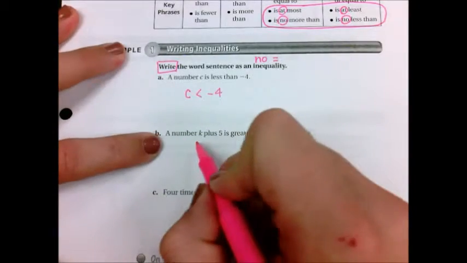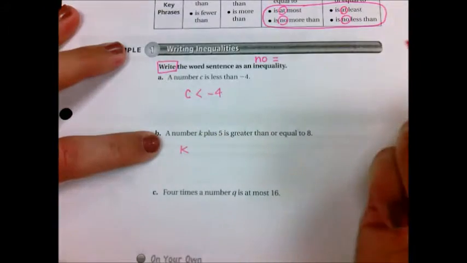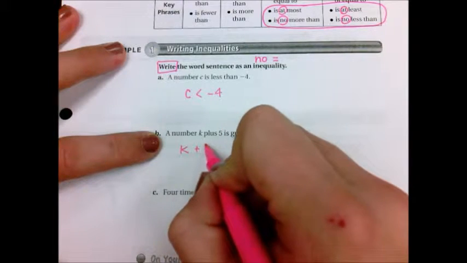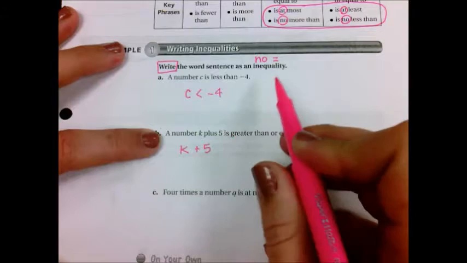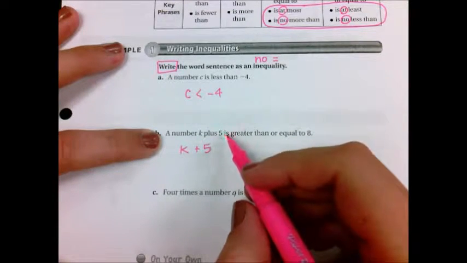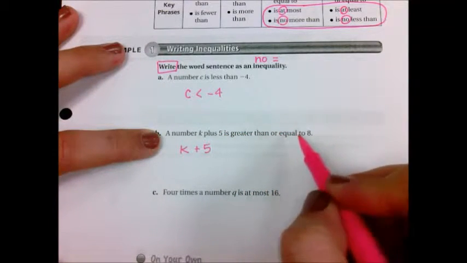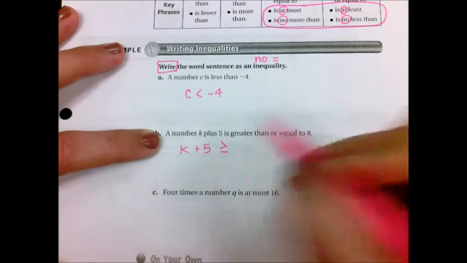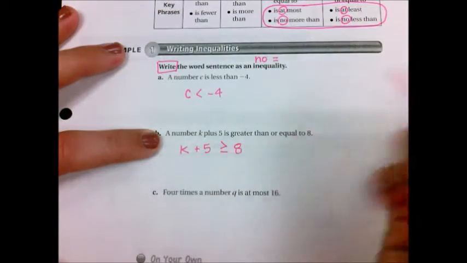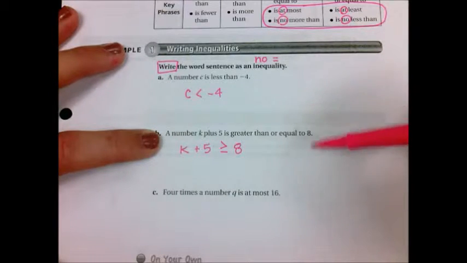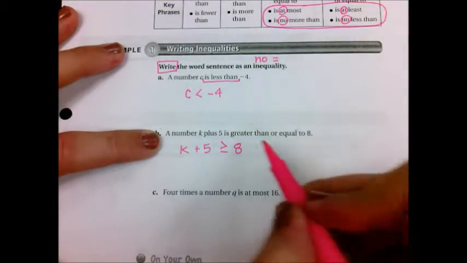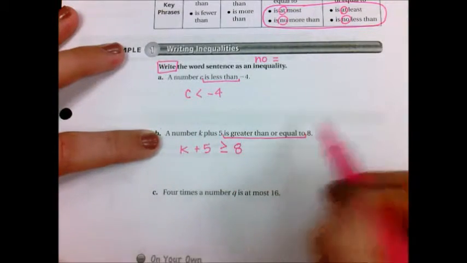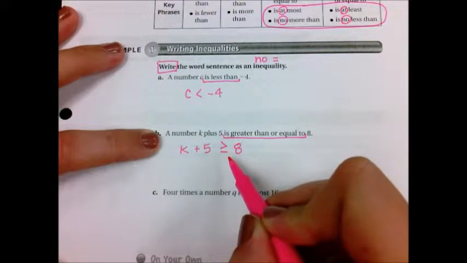B, a number K plus 5. Where it says is, again, I can't write an equal sign because these are inequalities, is greater than or equal to, 8. That's how the majority of the problems will be. They're pretty straightforward. The new part is realizing that is less than means we should write down the less than symbol. Is greater than or equal to means we should write down the greater than or equal to symbol.